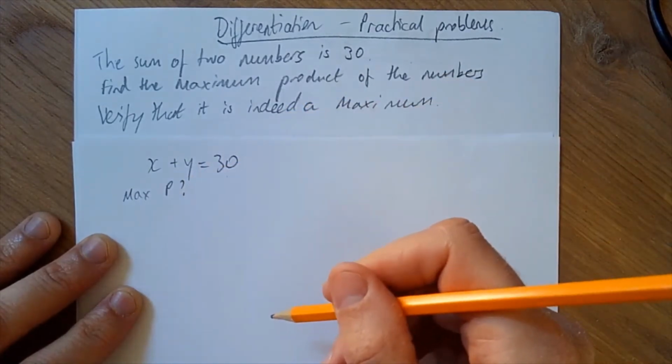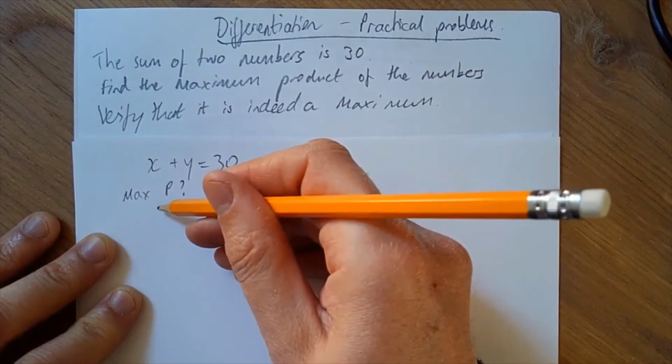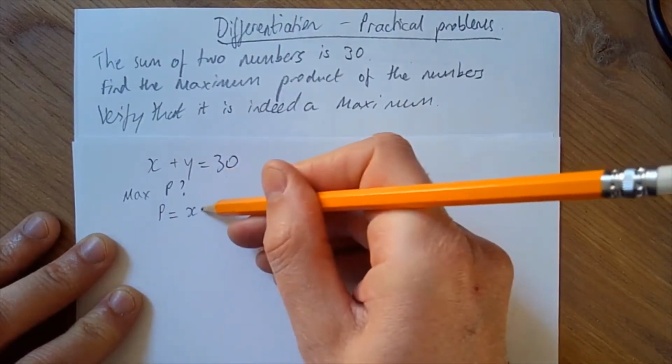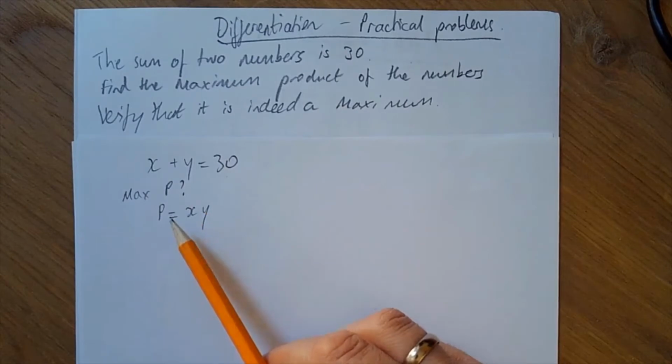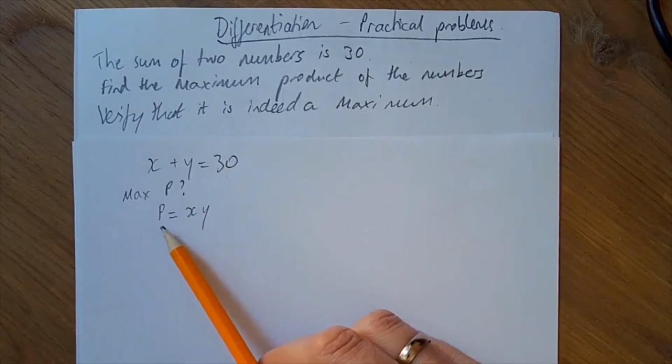So what we need to do now is write a formula for P, a formula for the product of the two numbers. Product means multiplied together, so here's a formula that would work out the product of the two numbers: P equals xy. Okay, and I've got to work out the maximum value of P. Now there's a small problem here.